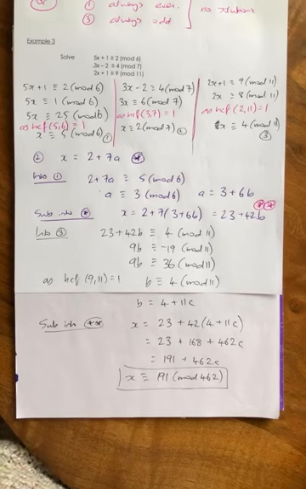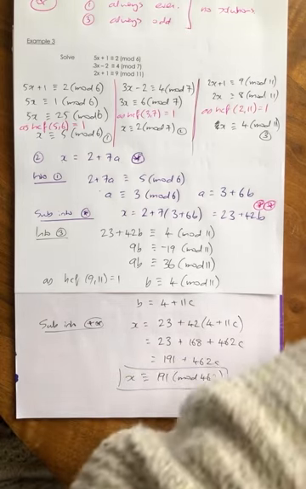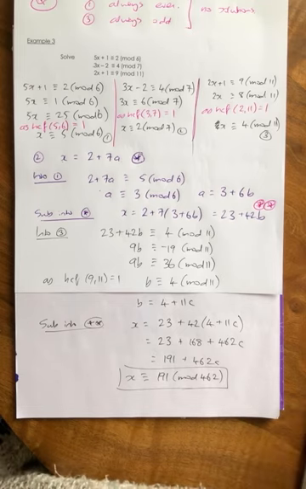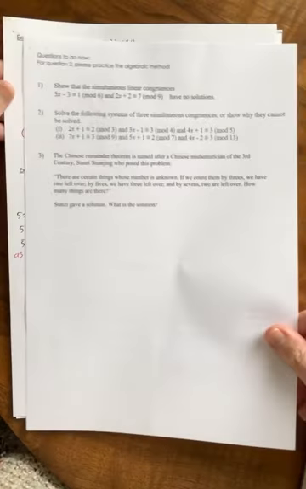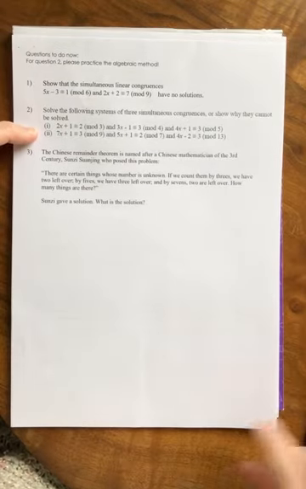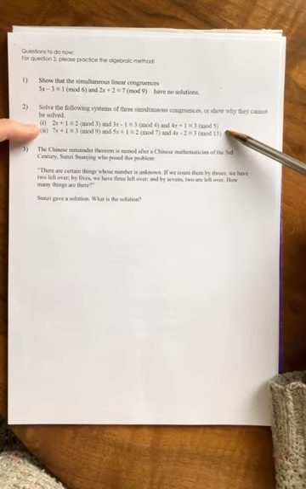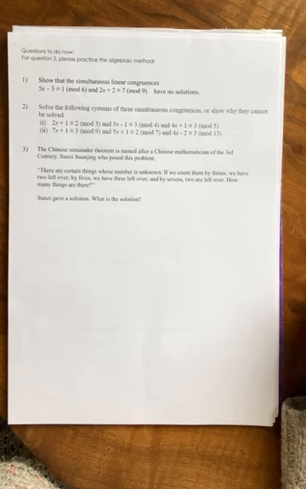First, however, there are a bunch of questions which I don't seem to have to hand. Oh, this might be them. So questions for you to try now. There aren't that many, but certainly for question 2, if you can use the algebraic method, please. Show that something has no solutions, solve those if they can be solved, and then just a little bit of a history problem for the first one.